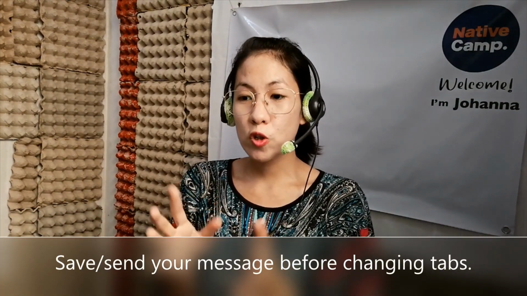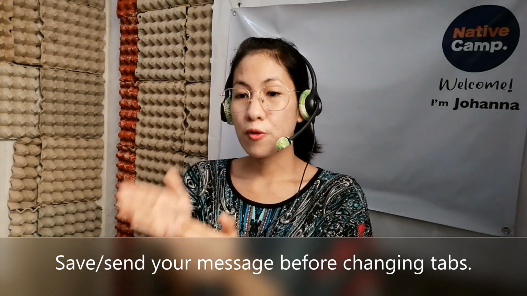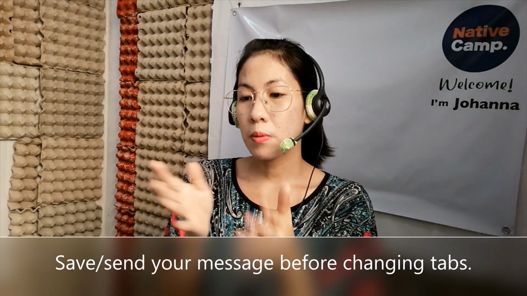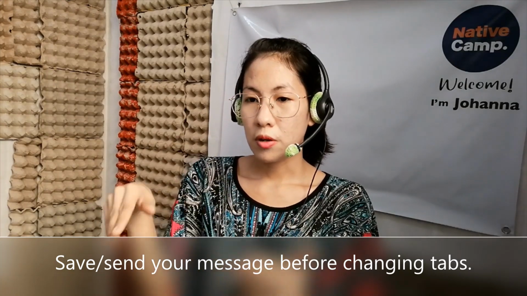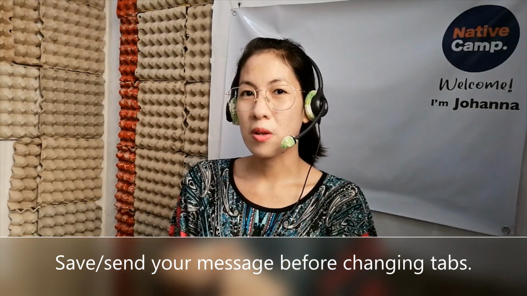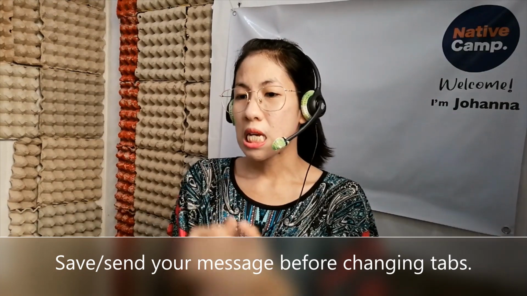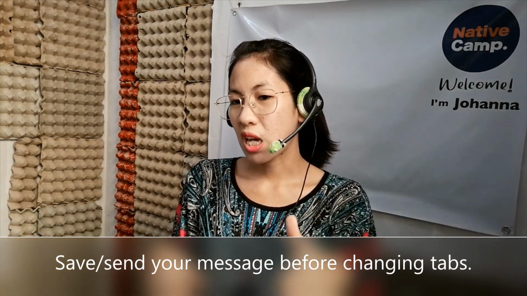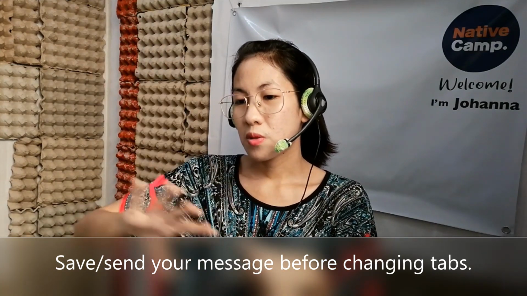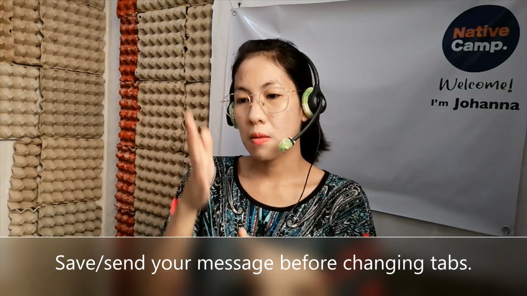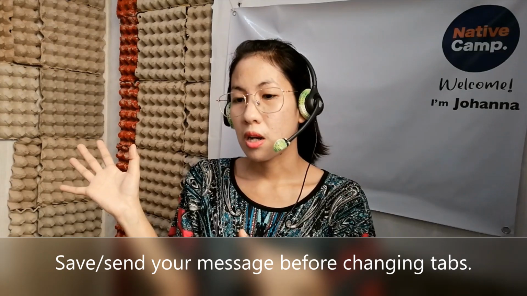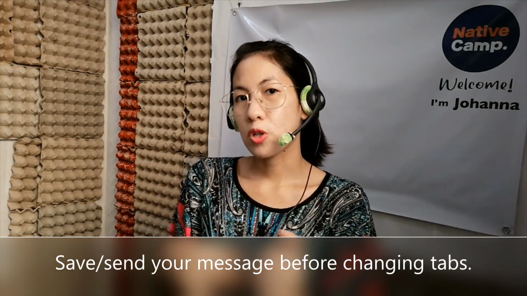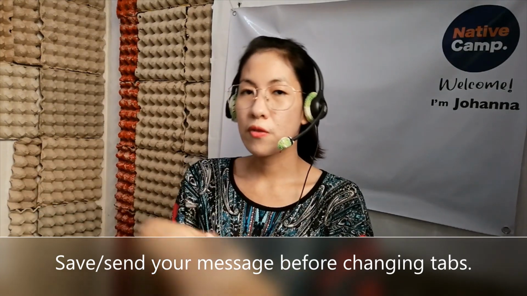Make sure to save first before you go to a different tab. For example, if you input some messages or information in this message tab and then suddenly change tabs on the left side, unfortunately, those messages you input will be gone. So always save first before moving on to the next tab, or send if they're already done.